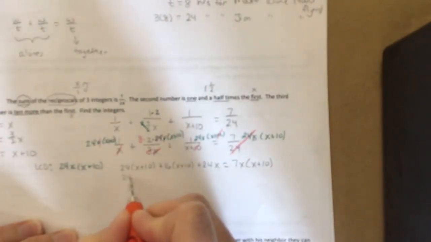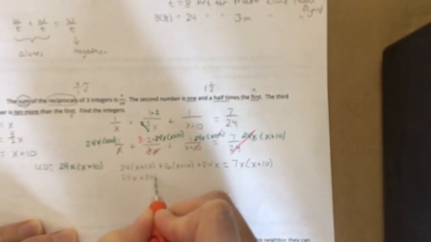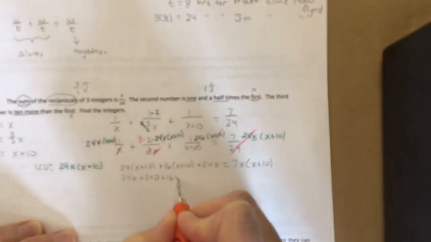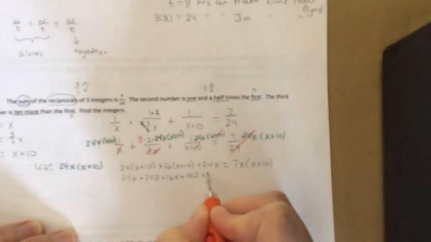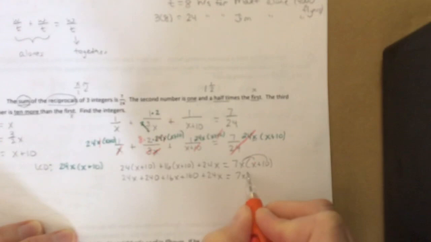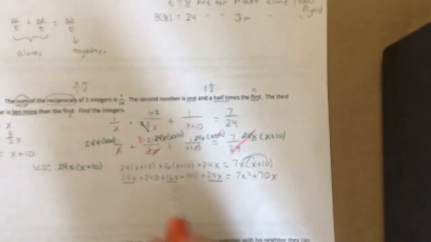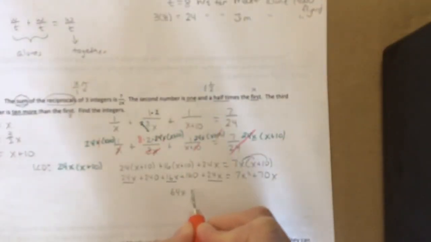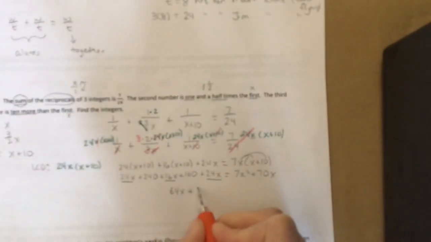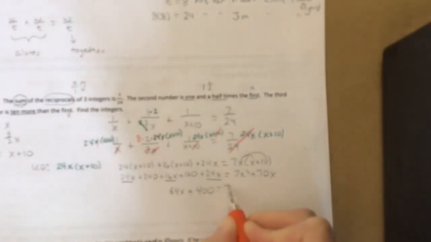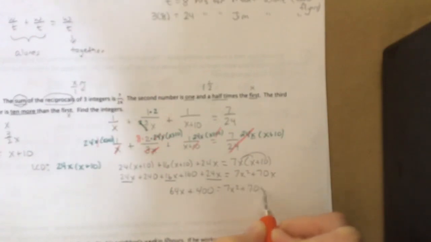All right, now this is a long one. I got to do a lot of distributing and combining like terms. So 24x plus 240, and then 16x plus 160, then 24x's, then distribute again, 7x squared plus 70x's. All right, now what? Let's combine how many x's? 24, 16, and 24, that's 48 and 16, 64x's plus 240 and 160, 400 equals 7x squared plus 70x.